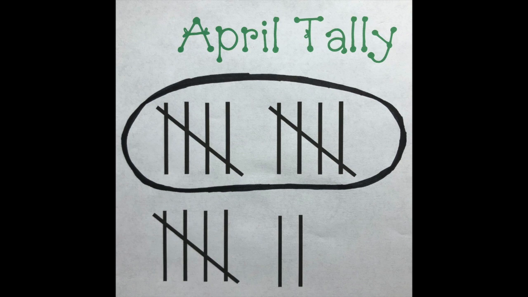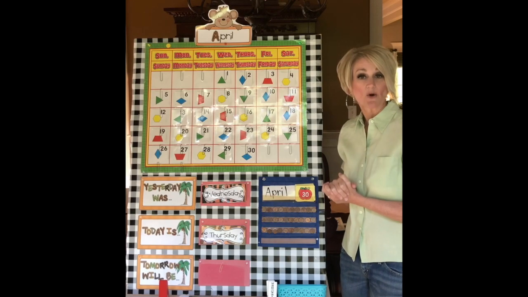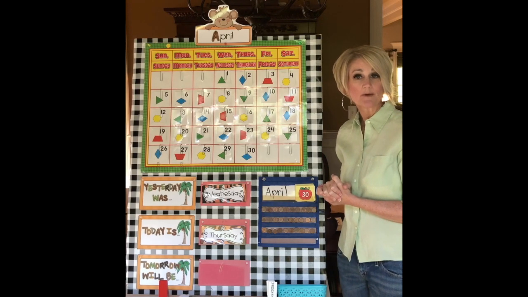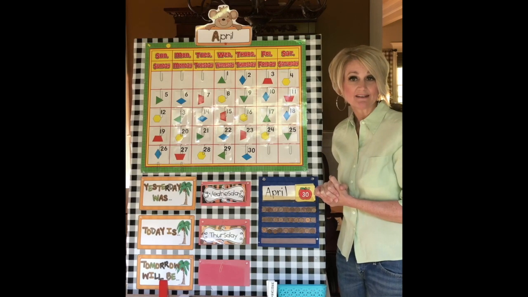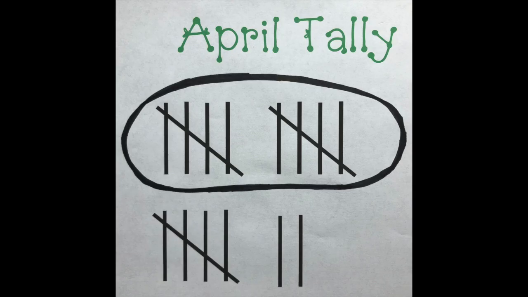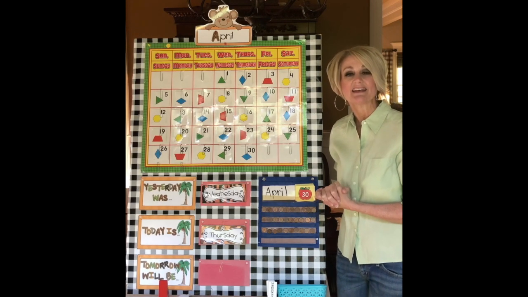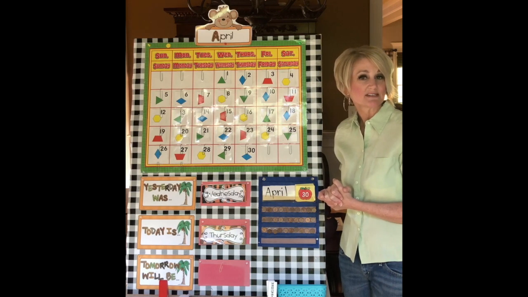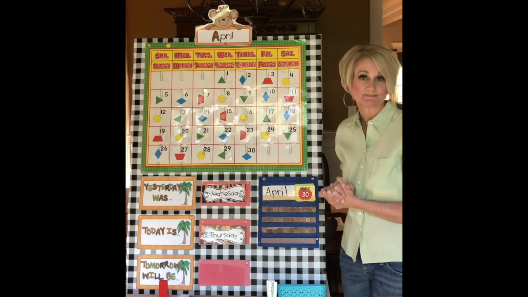So now I see I have a group of 10 and 7. So how many days have we gone to school in April with a group of 10 and 7 left over? What is 10 and 7? Yes, it's 17. So we have gone to school 17 days in April.